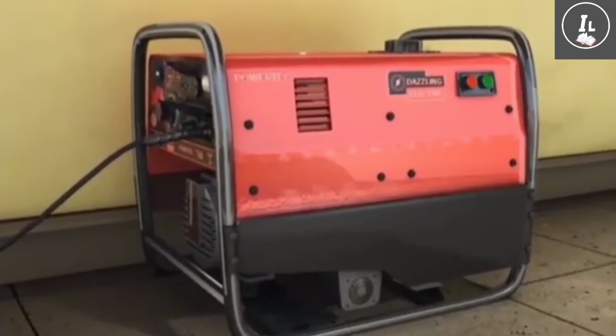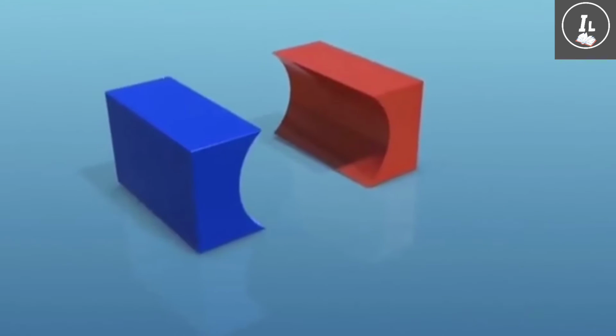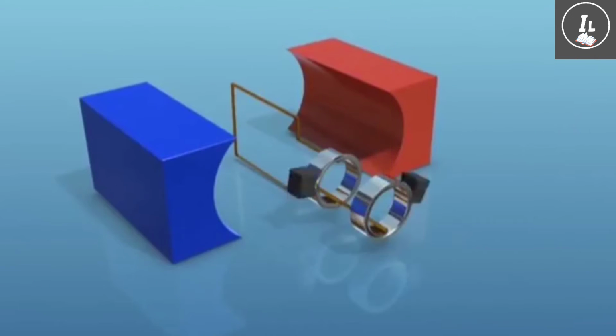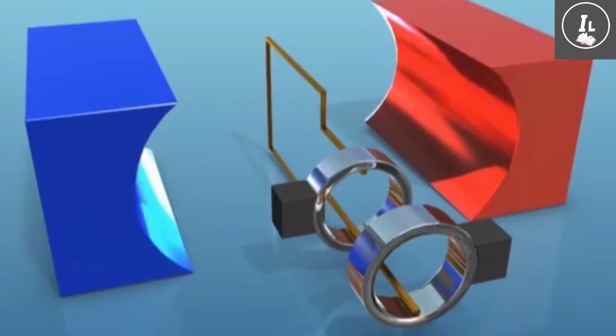Let us now see the construction of an AC generator. An AC generator consists of field magnets, an armature, 2 slip rings, and 2 carbon brushes. The poles of field magnets are concave and cylindrical in shape and therefore produce a radial magnetic field.